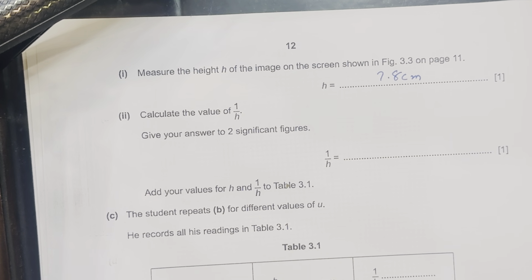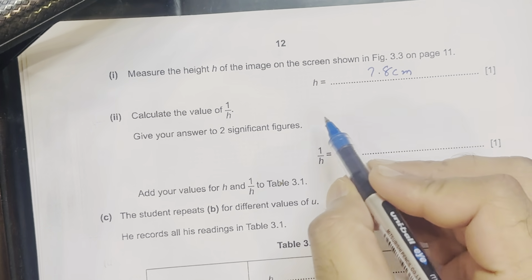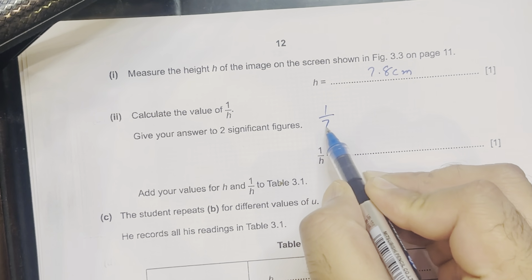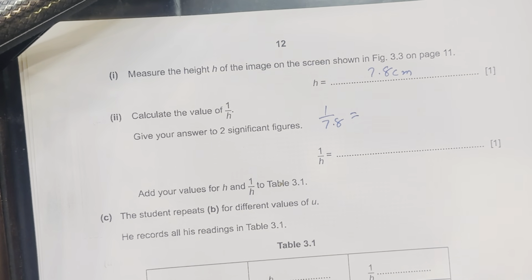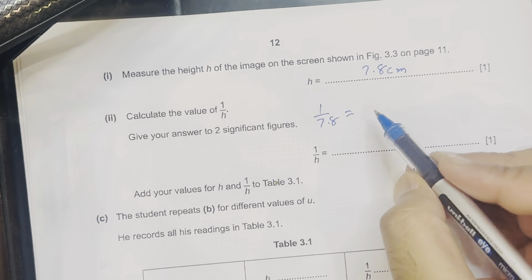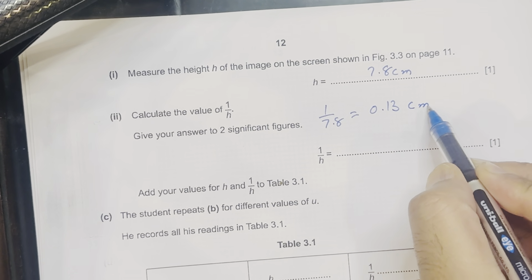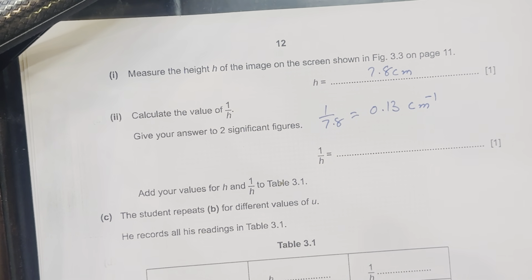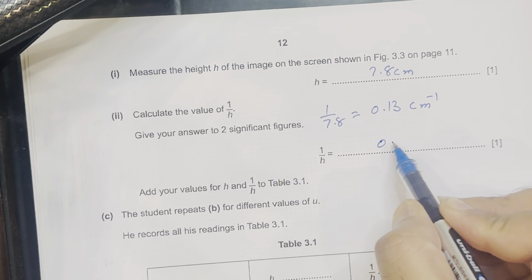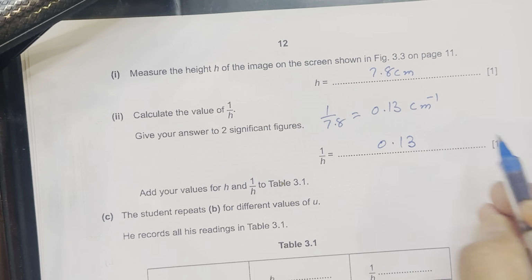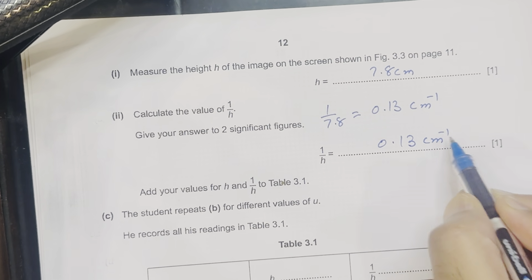Calculate the value of 1 over h. Give your answer to two significant figures. 1 over h means 1 over 7.8. 1 over 7.8 would become 0.13 per centimeter. So you're going to write over here cm minus 1, as we have taken the reciprocal of h. So the answer is 0.13 cm minus 1.